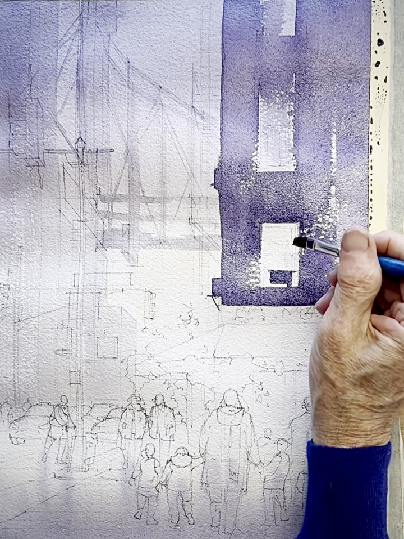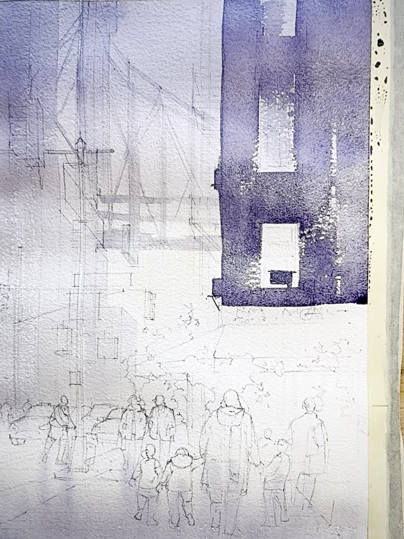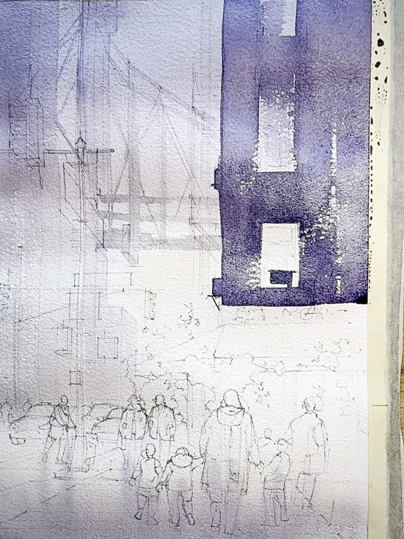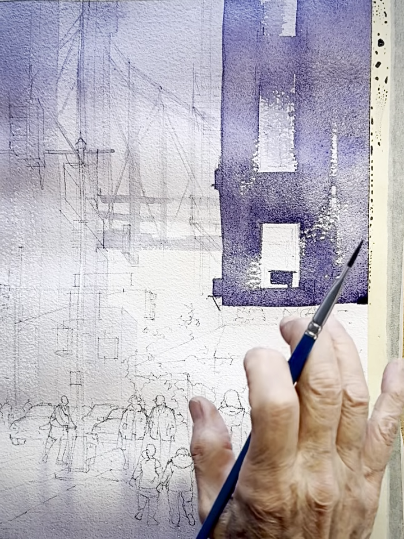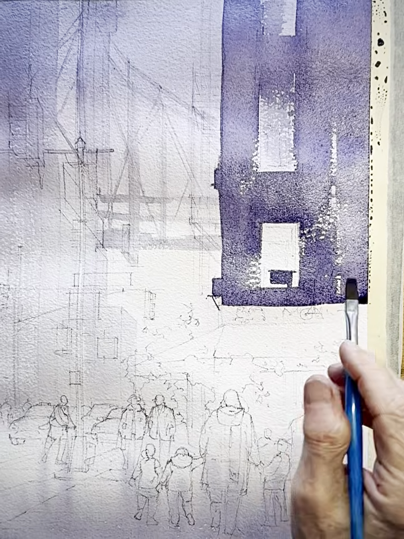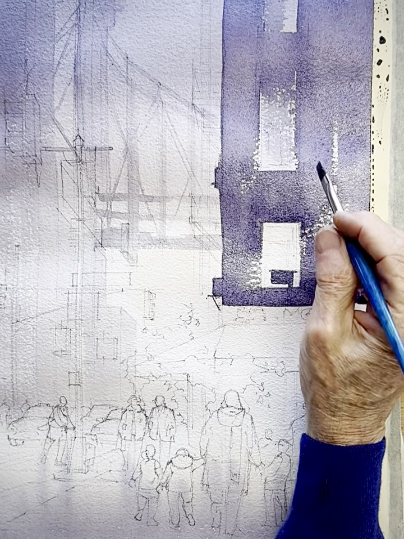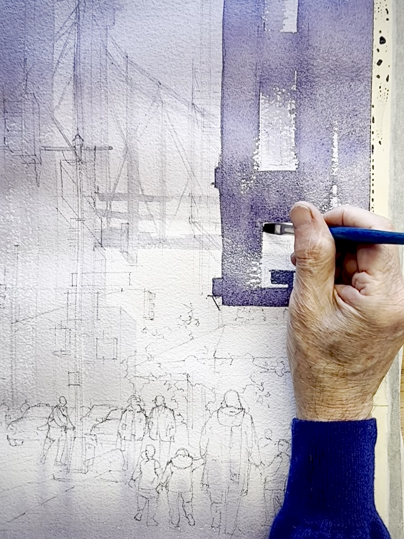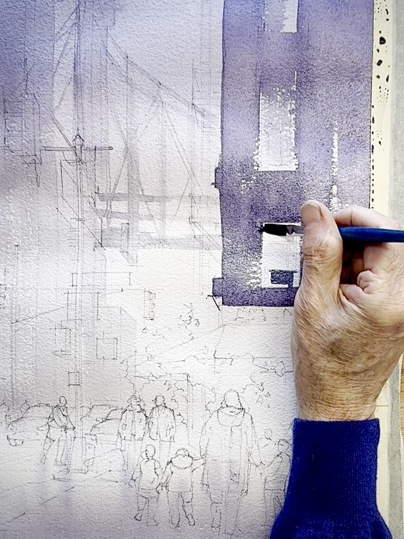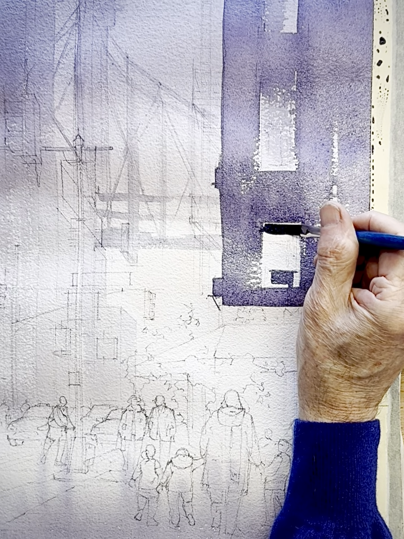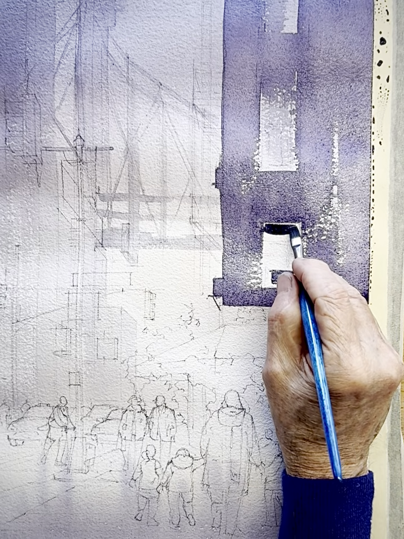Here what I'm trying to do is decide how I want to treat this window that really isn't there. I just made it up. I think I'll probably want to maintain some light, but probably not nearly as much as I have shown right now. So this is the small flat brush again with just out of the tube neutral tint.